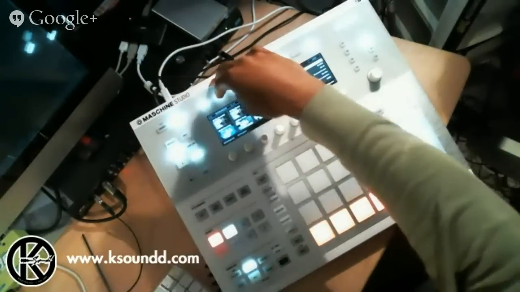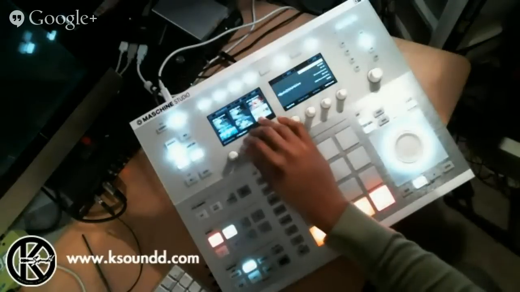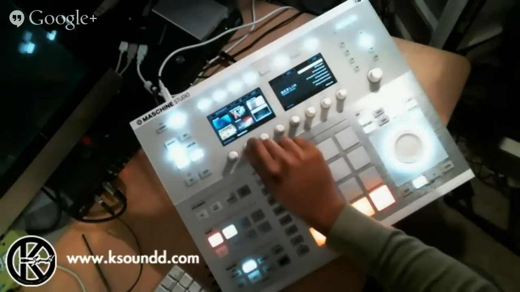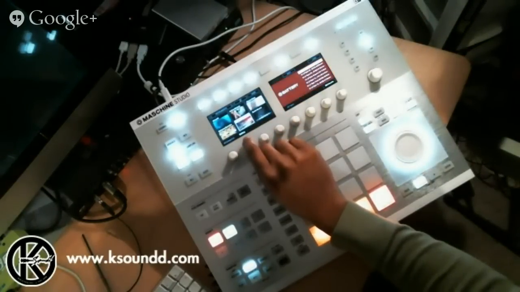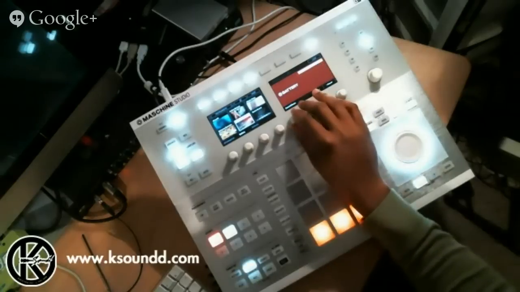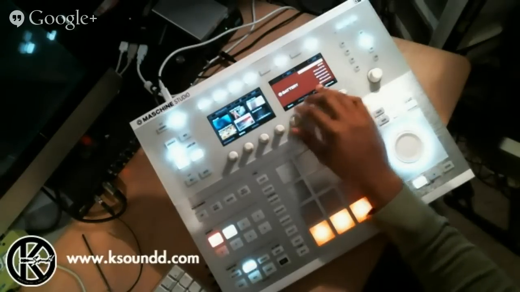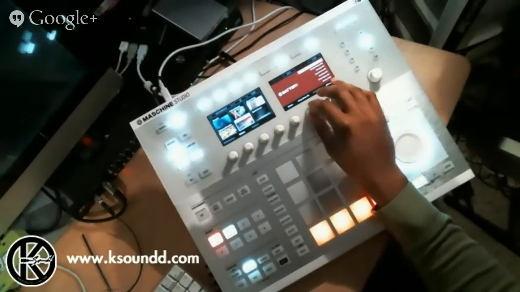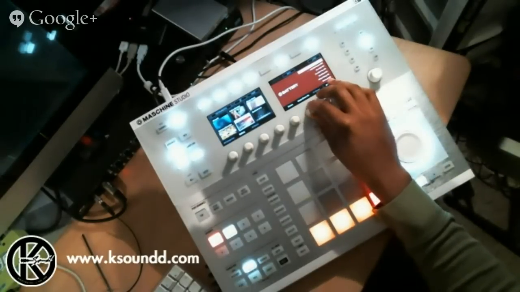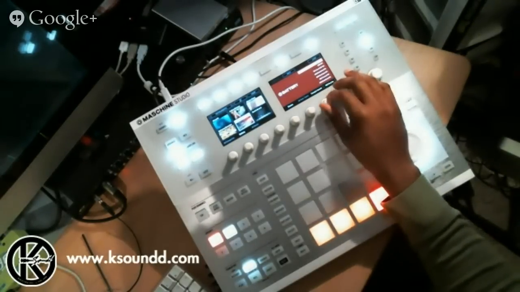Inside of, I think it was Battery. I was doing some cool stuff earlier. Was it Battery?